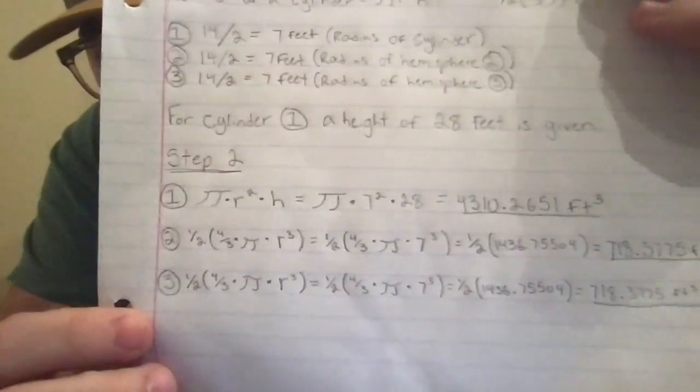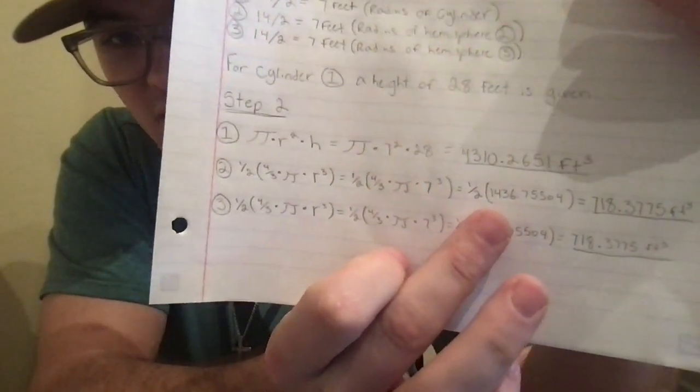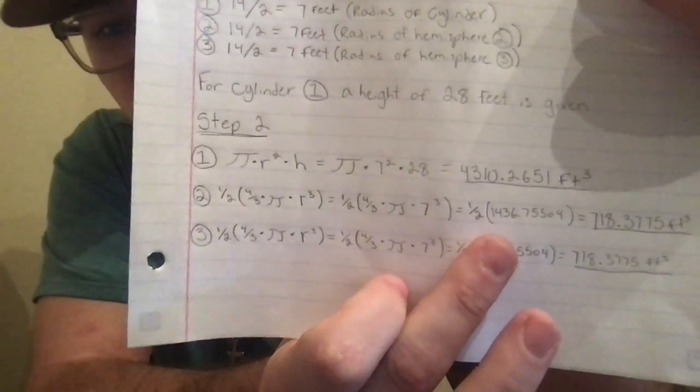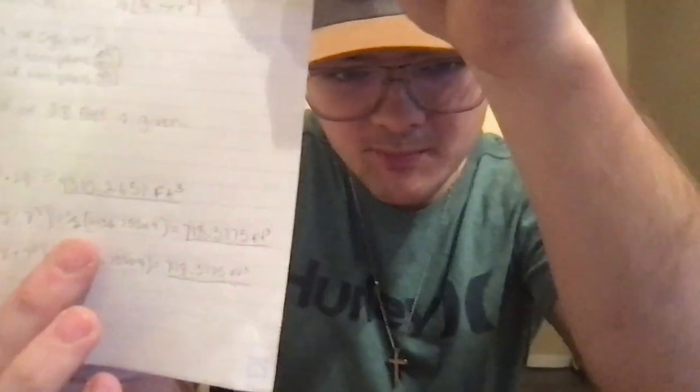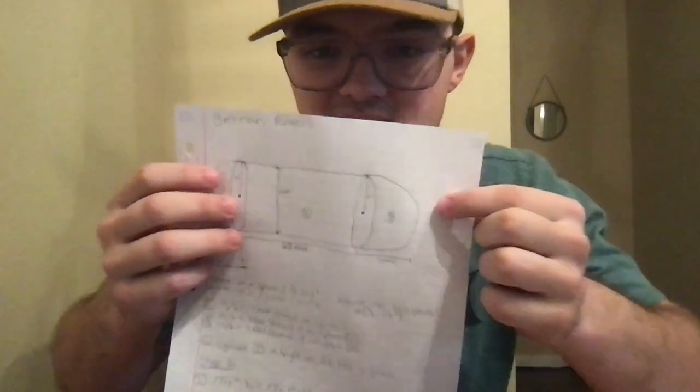We move on down the line and we solve for our parentheses, which gives us 1,436.75504. I used a lot of numbers behind the decimal until we get our final answer, and that just helps with the accuracy of all the calculations that we do. But after getting that number, this number will actually be what the whole sphere is as a whole. Because if you just take those two hemispheres that are the same size and push them together, they really are a sphere.